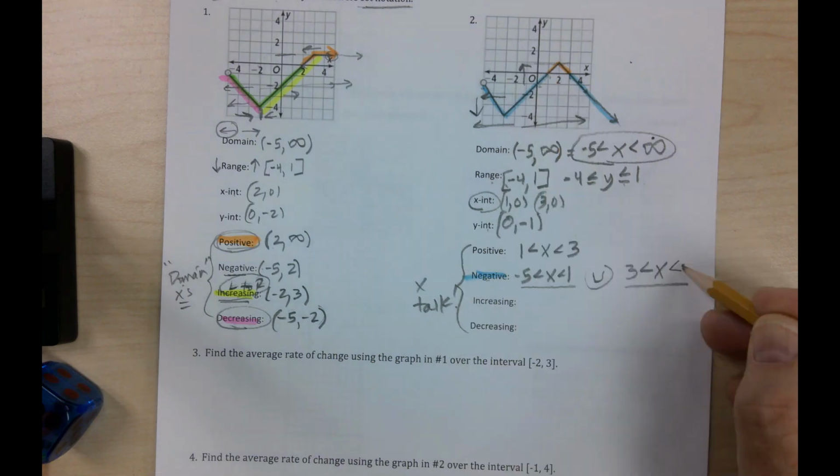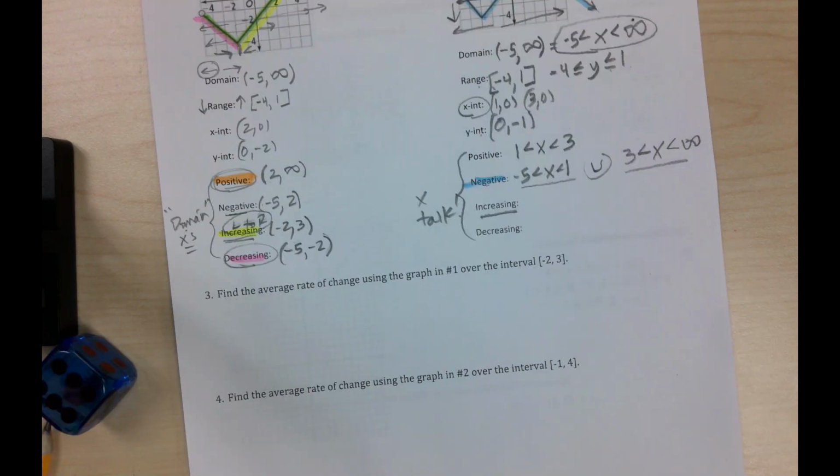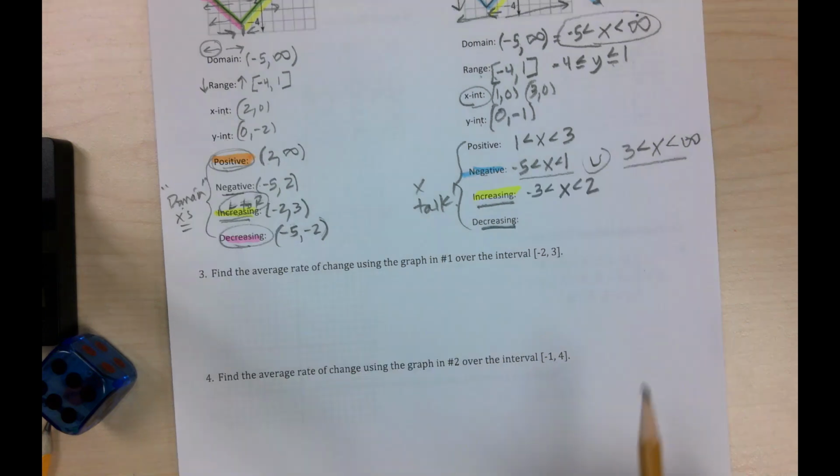Where's it increasing? Well, this, I'll go with the same color, yellow, from here to here. So remember, this is x talk. So it's increasing from negative 3, well, decreasing means down. Again, there's two sections. There's two sections of decreasing. So, whoopsie, I'm cutting the picture. I apologize for that.